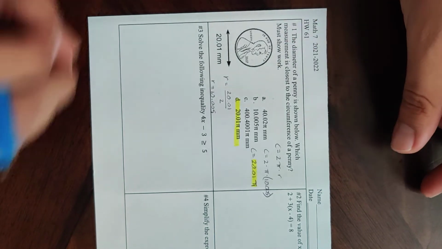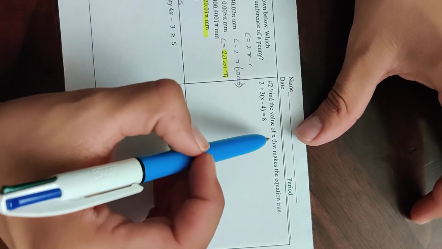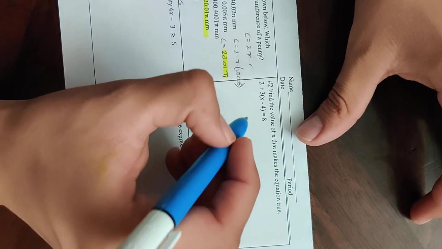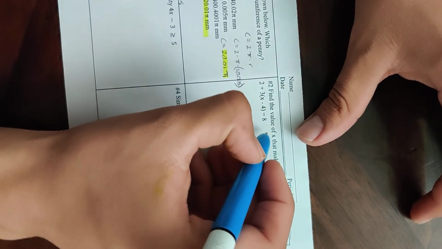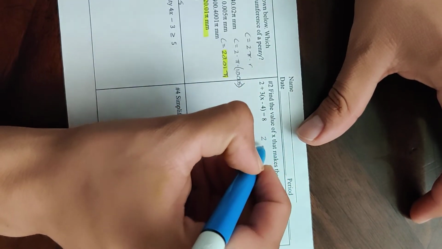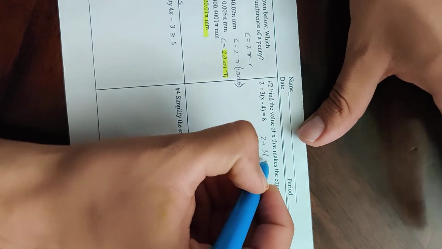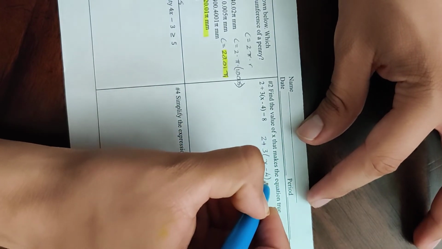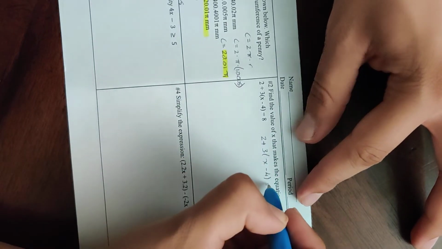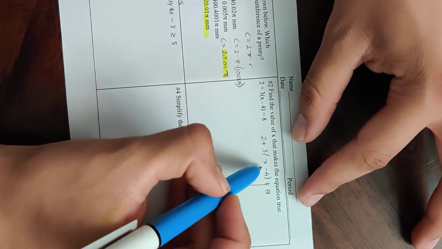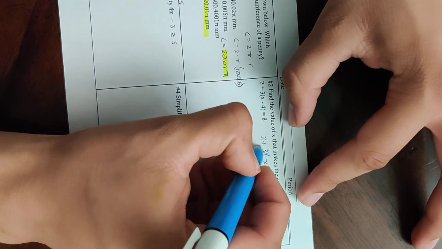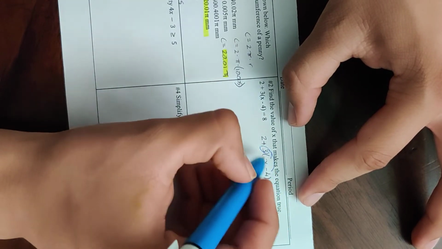Okay, now let's take a look at problem number 2. Problem number 2 reads, find the value of x that makes the equation true. Let me just rewrite it. 2 plus 3 open parentheses x minus 4 close parentheses equals 8. I'll draw the line. The first thing that I notice is that I get to distribute that 3 into my parentheses. Outside, I can distribute that plus 3 to each of my terms.